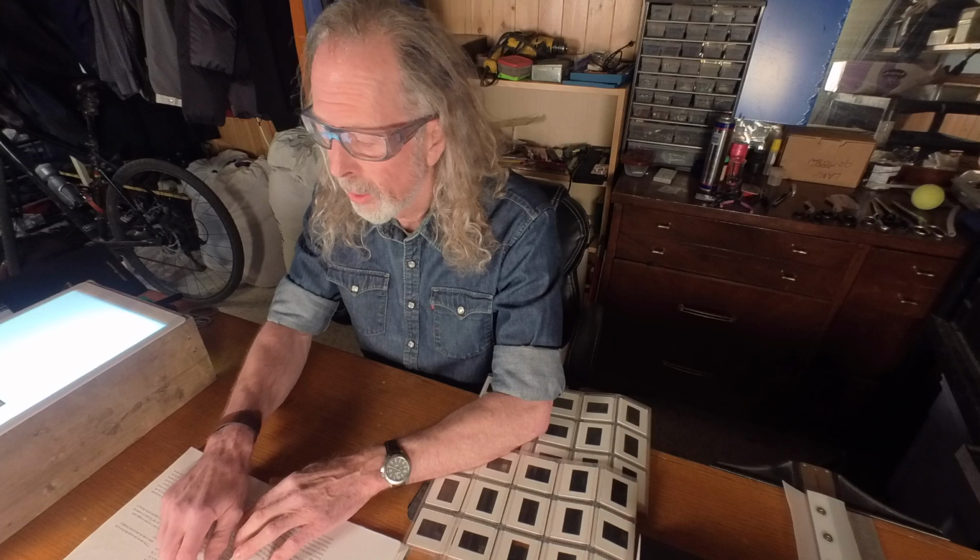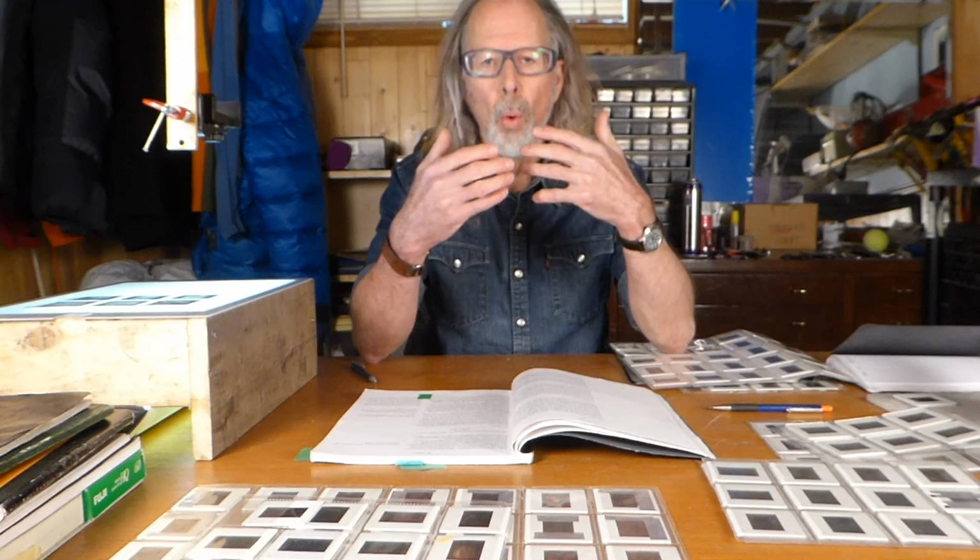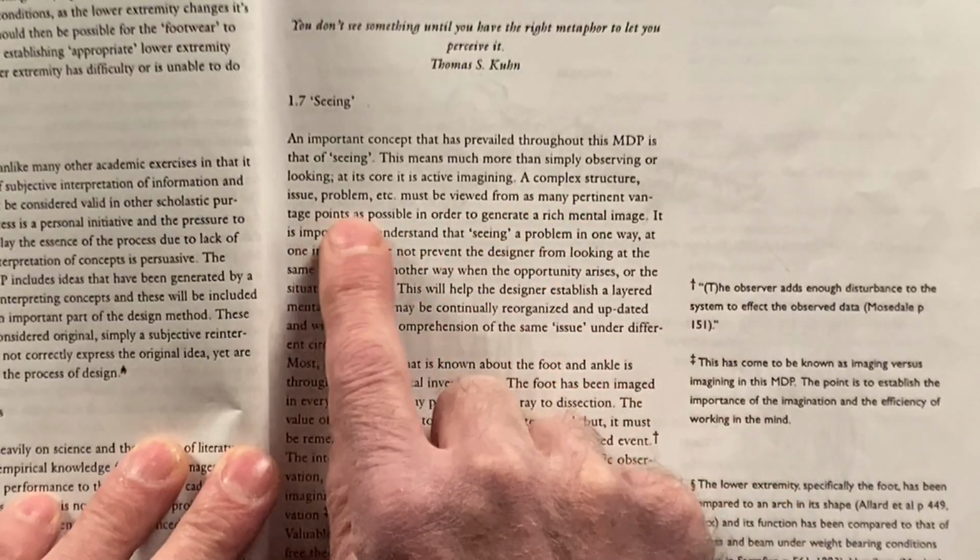So moving on, the next thing I want to talk about is seeing. There's the idea of looking and seeing, hearing and listening, one being more intense or more focused than the other. But in my world, Thomas Kuhn says, you don't see something until you have the right metaphor to let you perceive it. An important part of my work is in seeing the world through other people's eyes, having different perspectives on the world. A complex structure, issue, problem, etc.